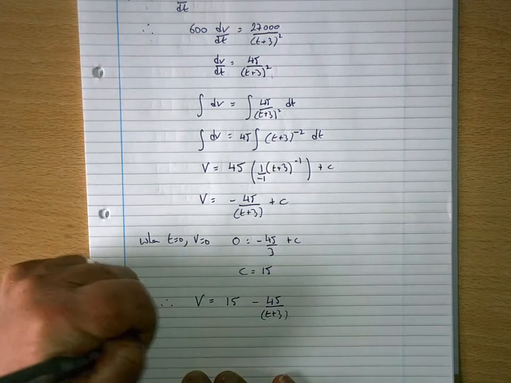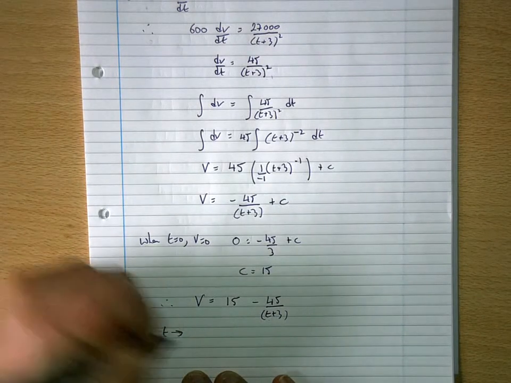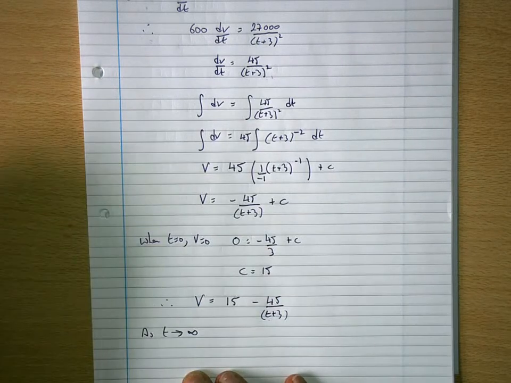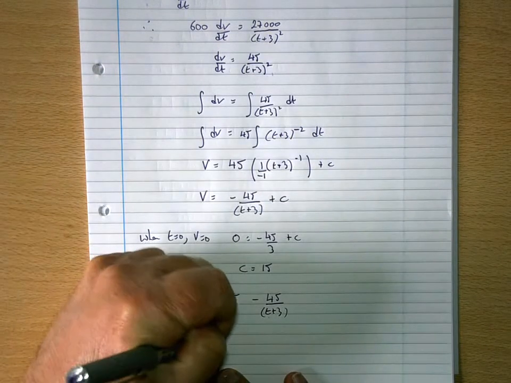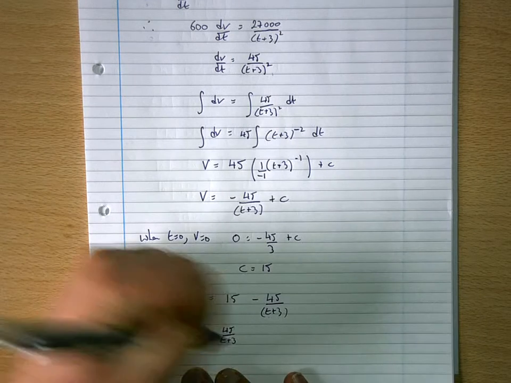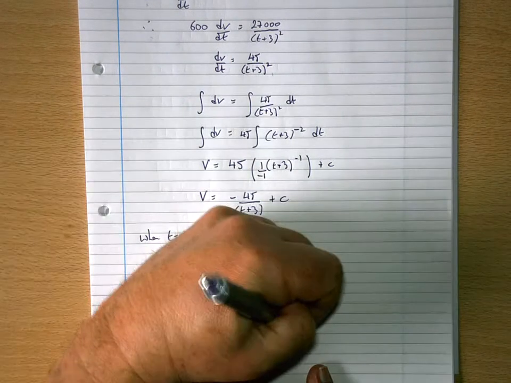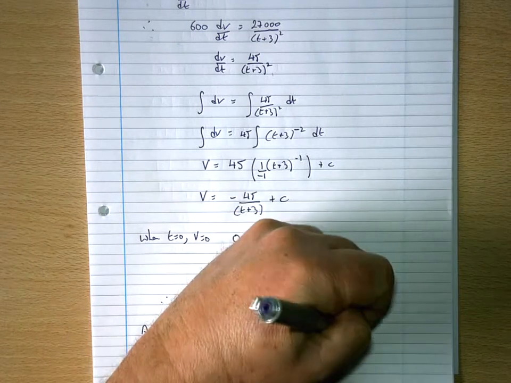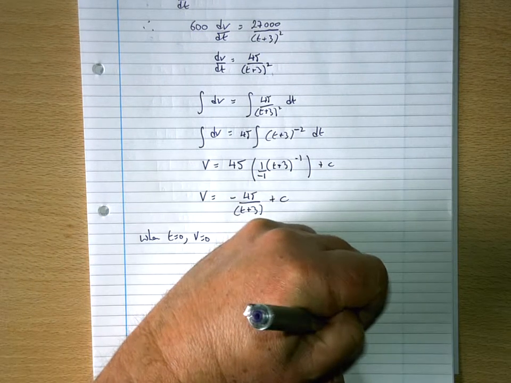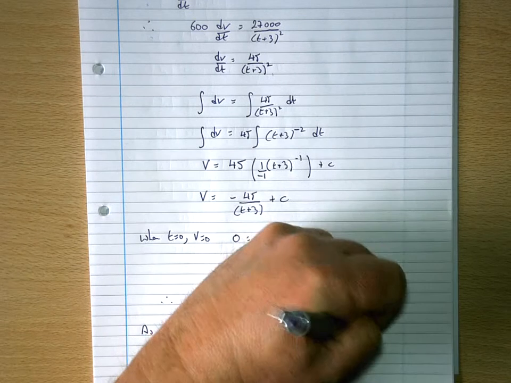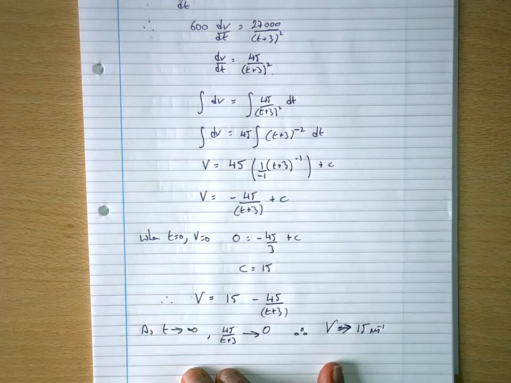So as t tends to infinity, 45 over t plus 3 tends to 0, and therefore the velocity tends to 15 meters per second.